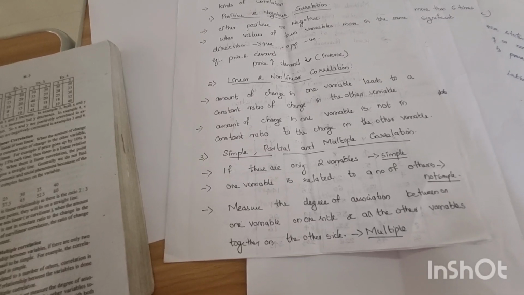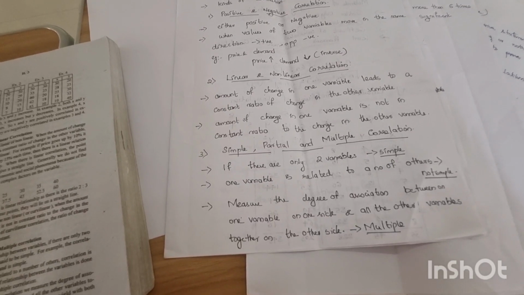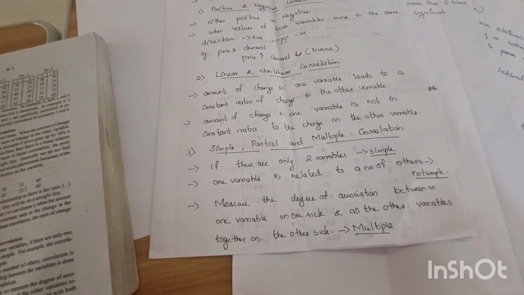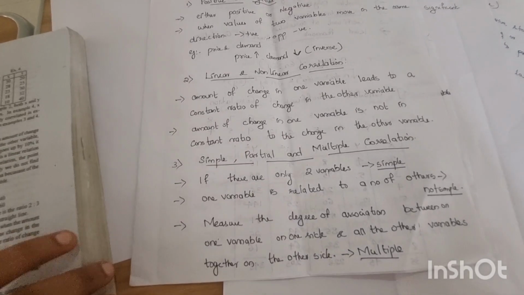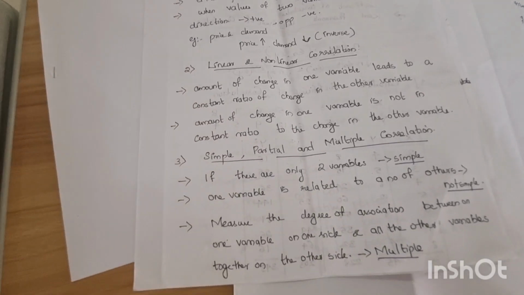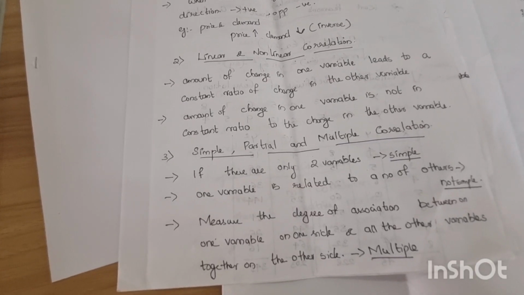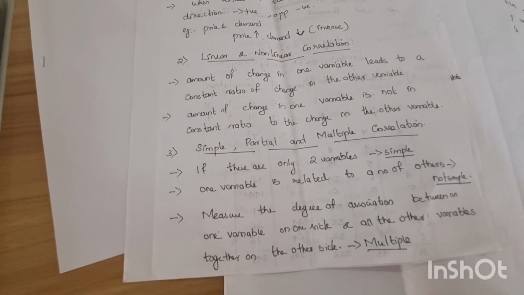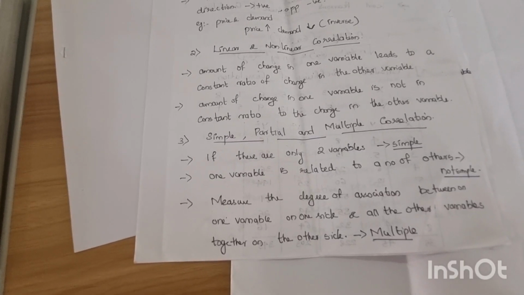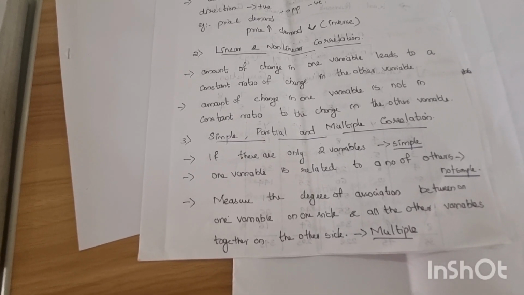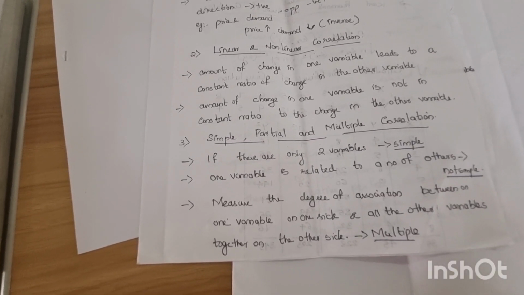So I will explain that. Once more, if there are only two variables, then it will be simple. If one variable is related to a number of others, it is not simple. When we measure the degree of association between one variable on one side and all other variables together on the other side, it will be multiple correlation. For example, customer satisfaction will be on one side.